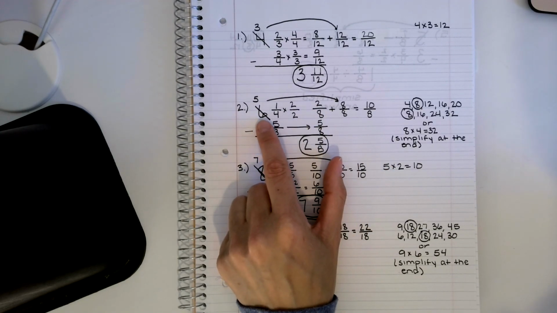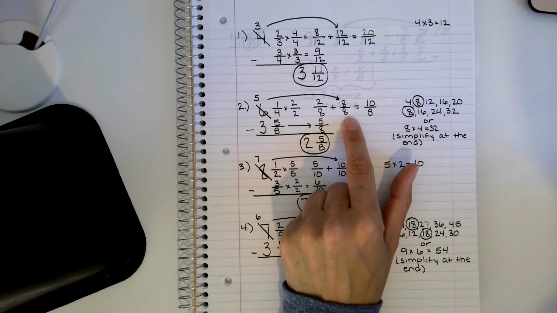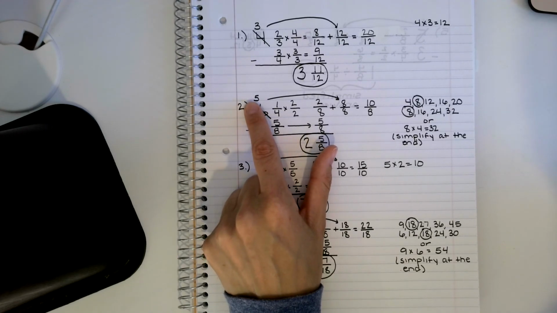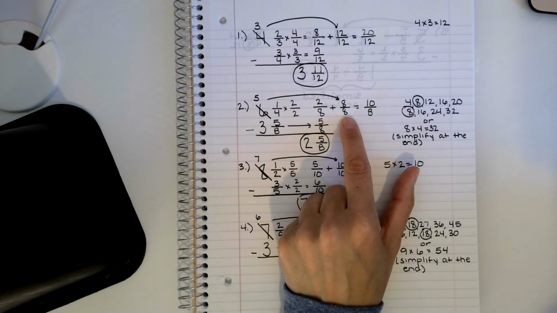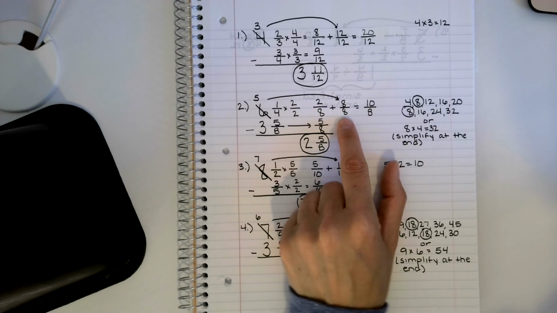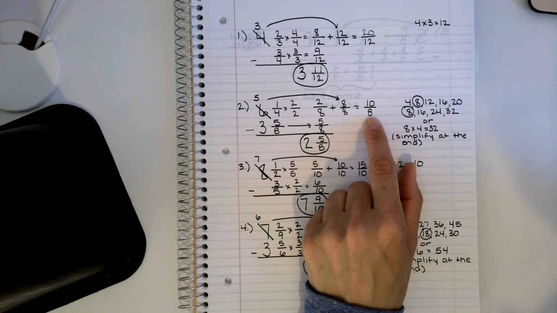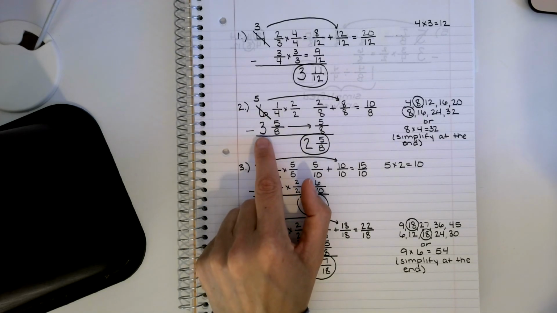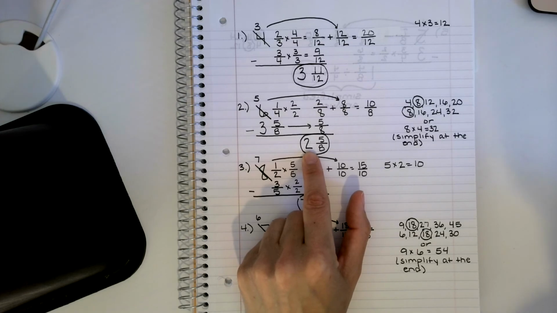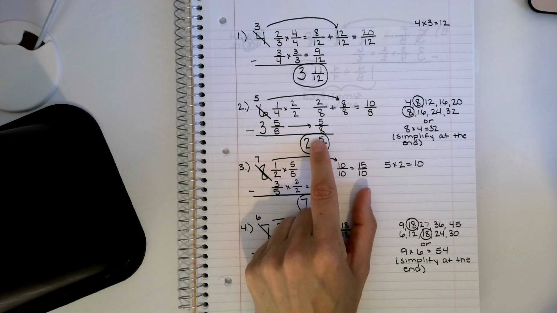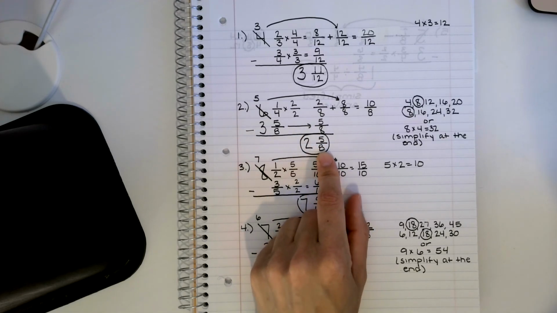So I needed to borrow one whole and add it over here to my fractional side. So I borrowed one whole, so I only have 5 wholes now. And I added that one whole over to my fractional side. So 2/8 plus 8/8 equals 10/8. So 10 minus 5 is 5. So now you have 5/8. 5 minus 3 is 2. So your answer is 2 5/8, and that's already simplified because you can't do anything. 5 is a prime number, so you can't do anything with it.